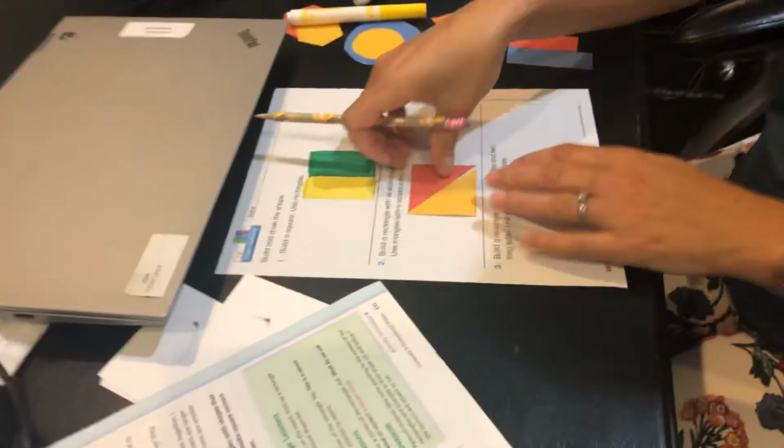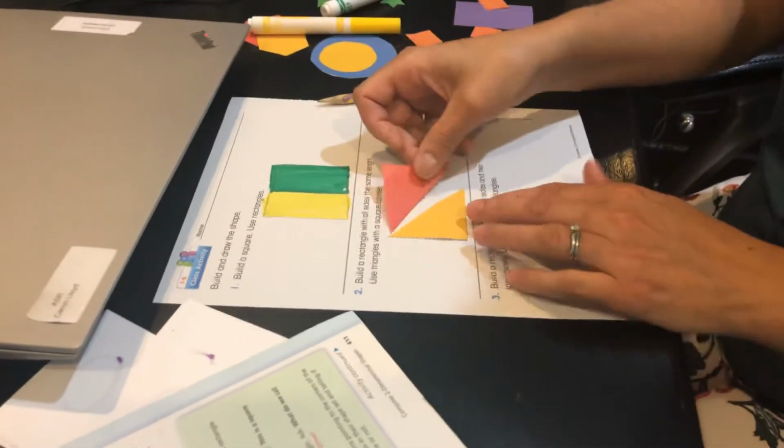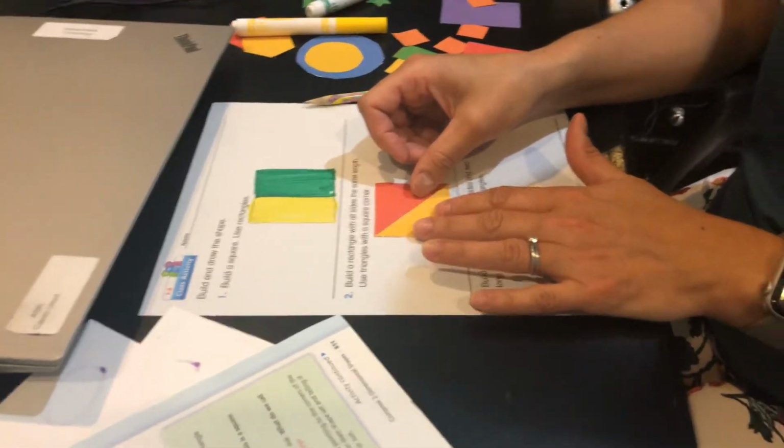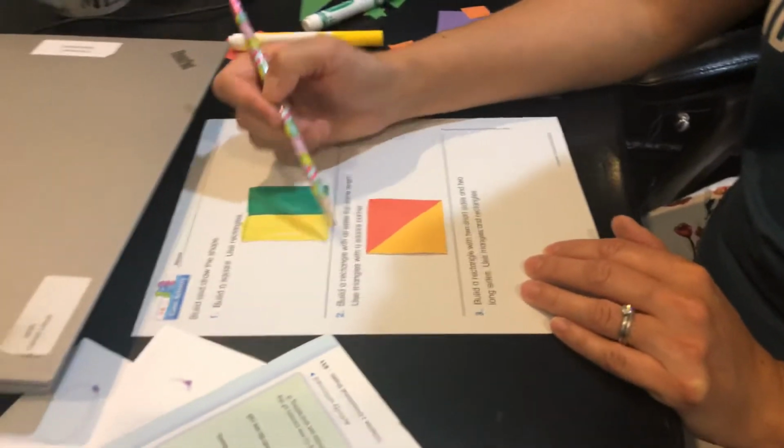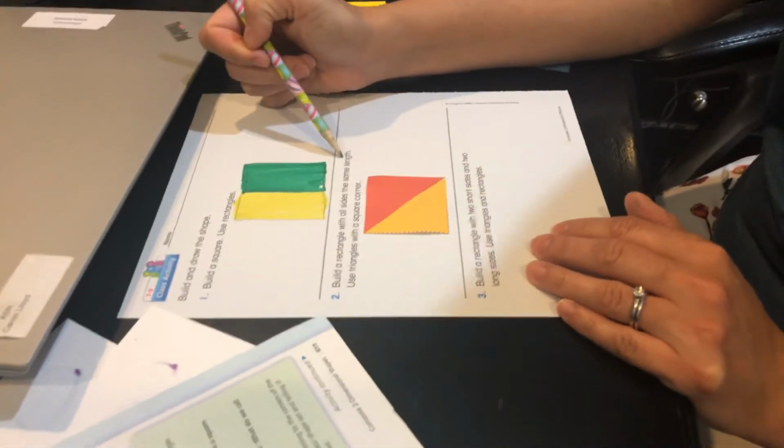So flip the shapes around. Flipping is like this. Turn them in order to create the composite shape that you want, but make sure that you're reading the directions. This one was important. A rectangle with all sides the same length. They were really asking for a square. And I had to use triangles that had a square corner.